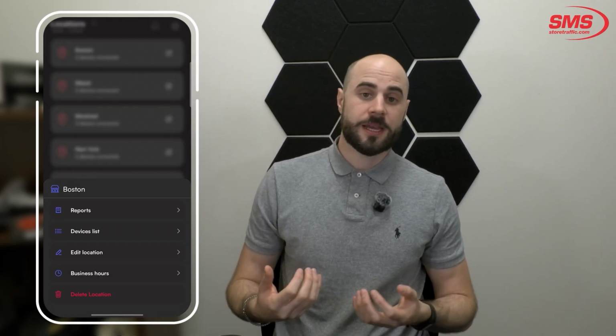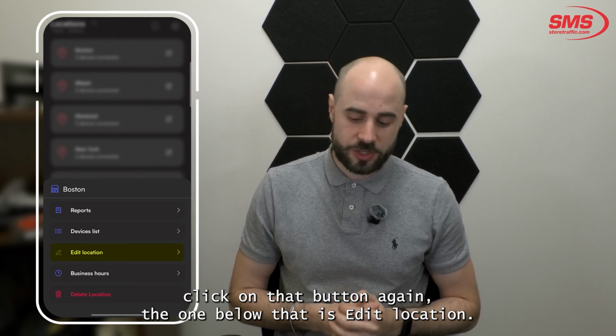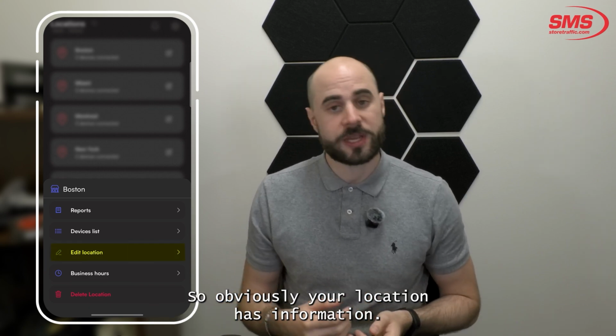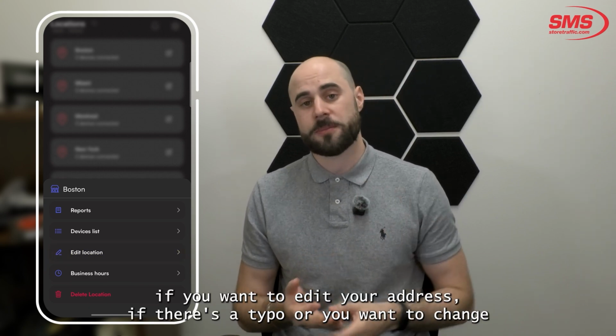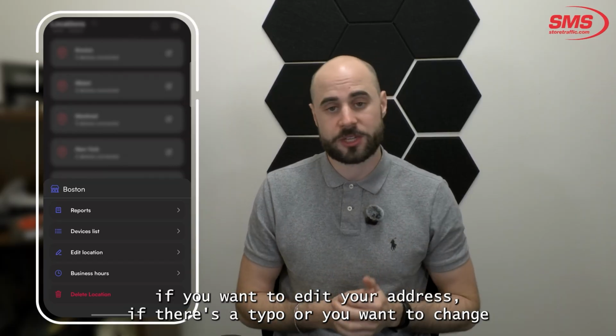If you click on that button again, the one below that is edit location. So obviously your location has information. You go here if you want to edit your address, if there's a typo, or you want to change anything about your location, it can be done there.